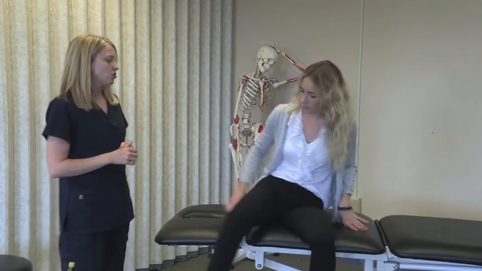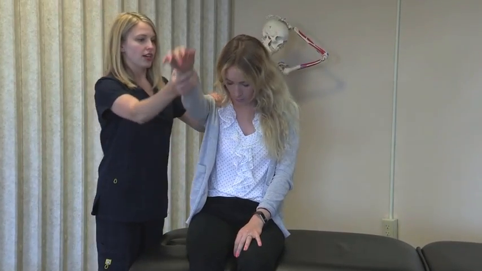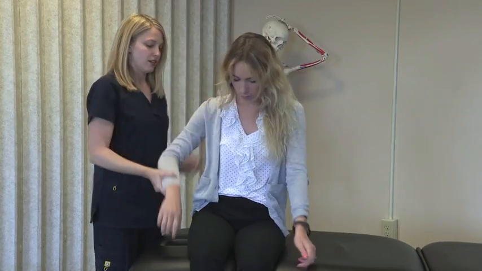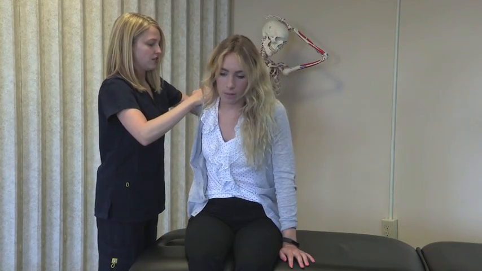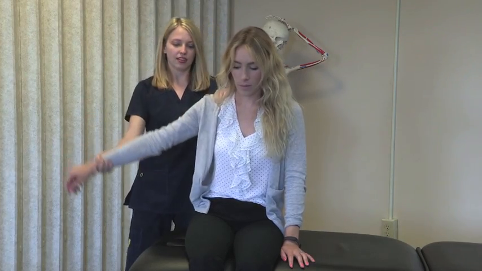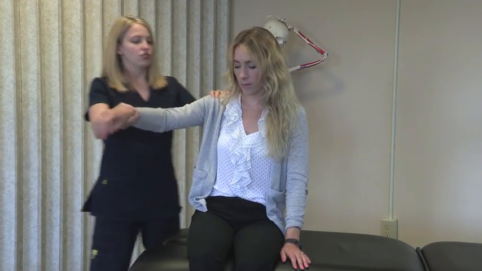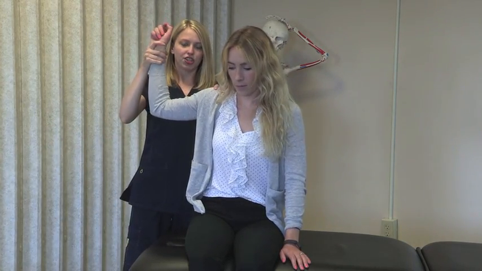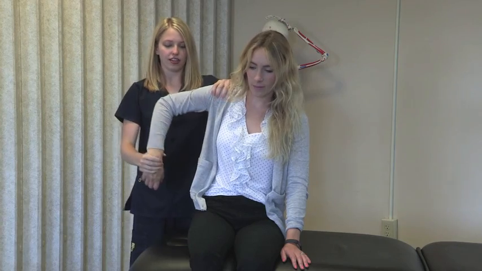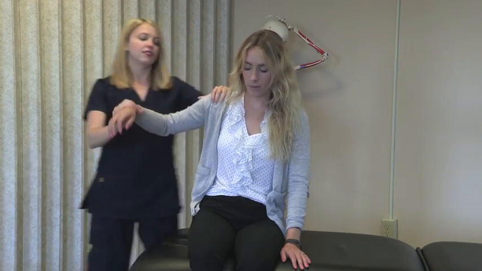And then we'll also do a passive range of motion. I'm just going to demonstrate on one side, but you should do both. So we'll check flexion, and then extension, then abduction, and then you can also check adduction horizontally. Then we're going to try our external rotation and our internal rotation, looking for any discrepancies there.